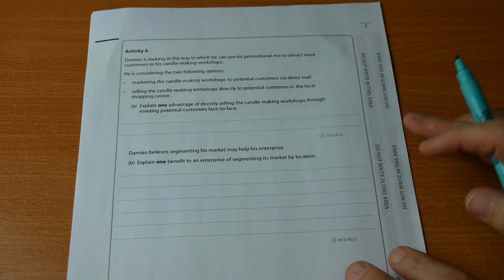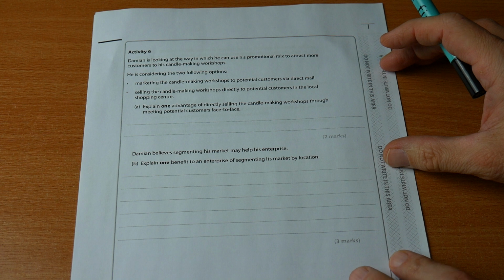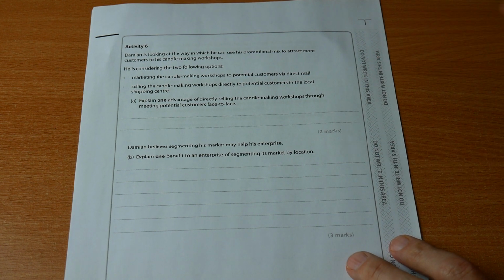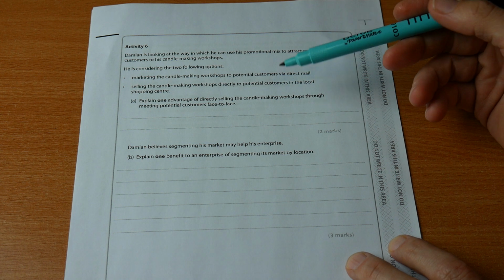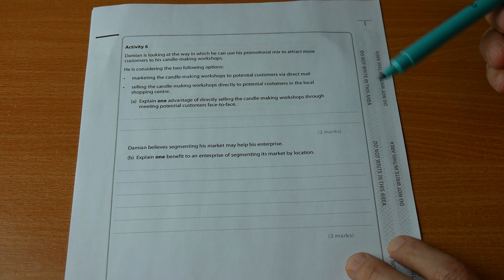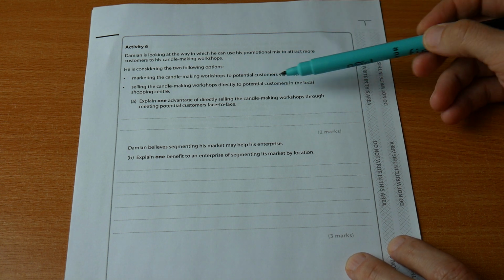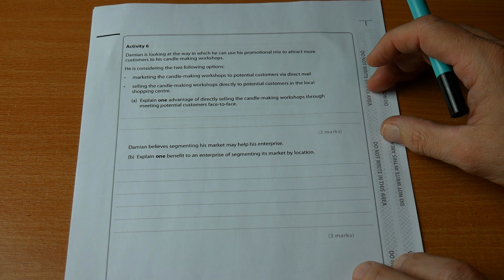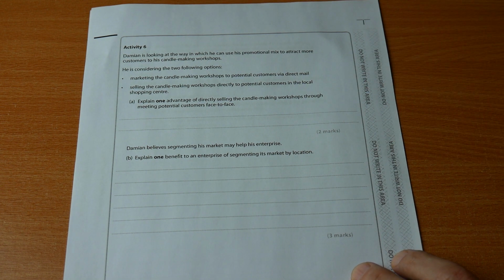Next one, right, Damien is looking at the way in which he can use his promotional mix. This is our first real sort of marketing based question here. He's considering the two following options: marketing the candle workshops to potential customers via direct mail, selling the candle making workshops directly to potential customers in the local shopping centre. So he's got two options here. Explain one advantage of direct selling the candle making workshops through meeting potential customers face to face.